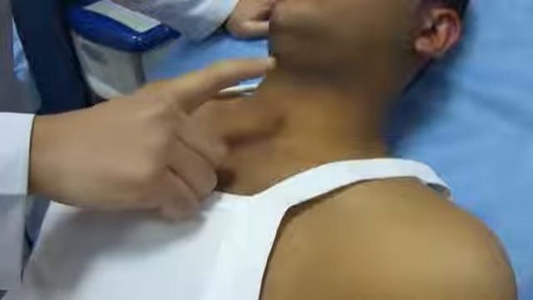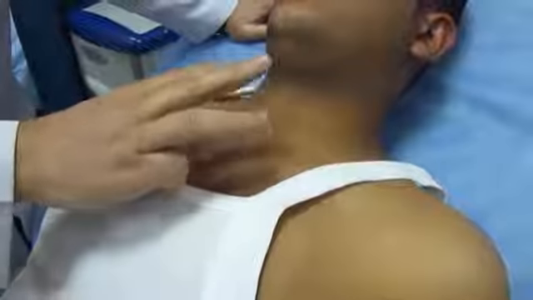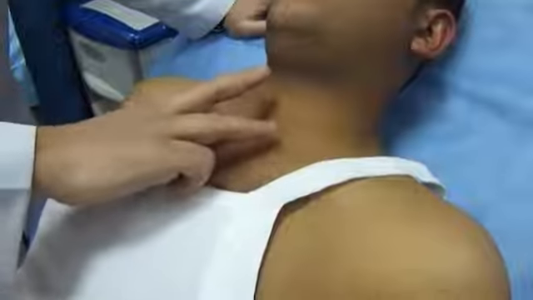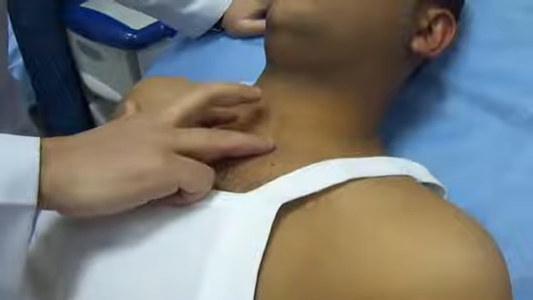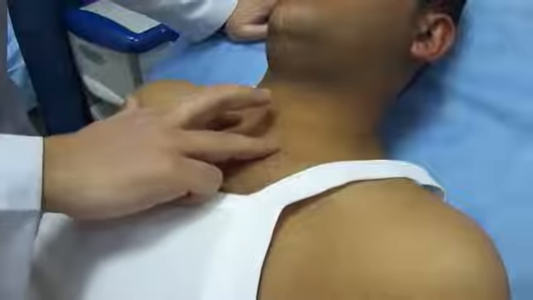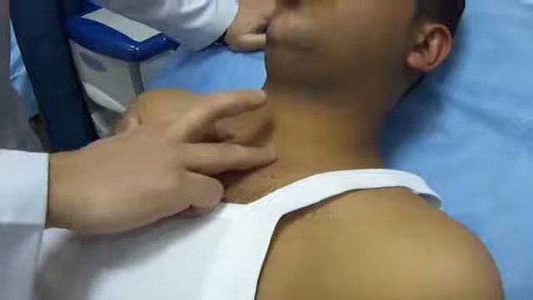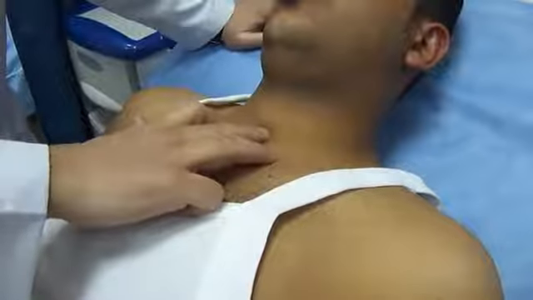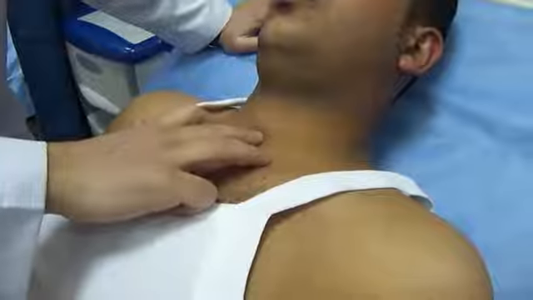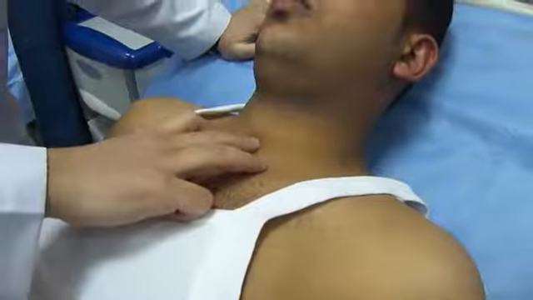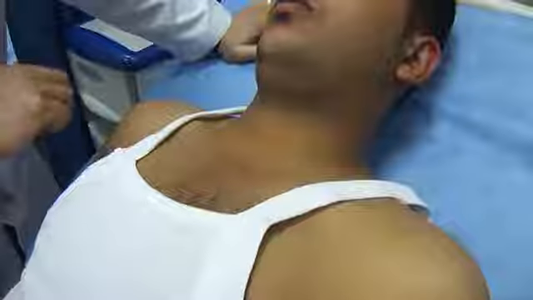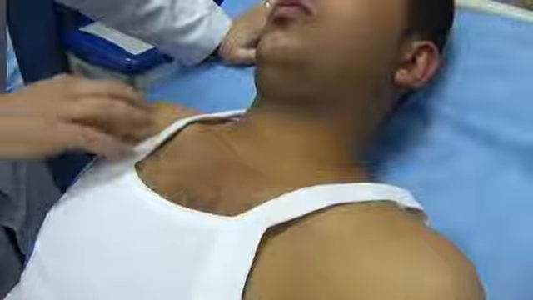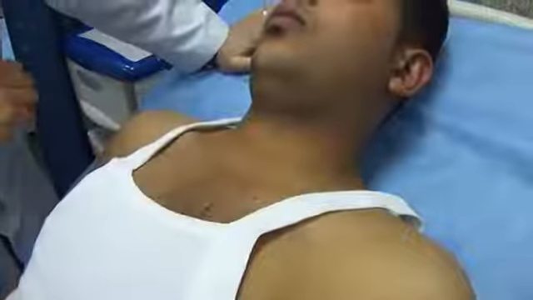The second maneuver, you can use three fingers by placing the index finger and ring finger over the attachment of the sternocleidomastoid with the sternum, and the middle finger is pressed into the middle to feel for the trachea. The trachea, as I said, should be central. This is for the trachea. After that, you have to ask the patient to swallow to see any thyroid enlargement.